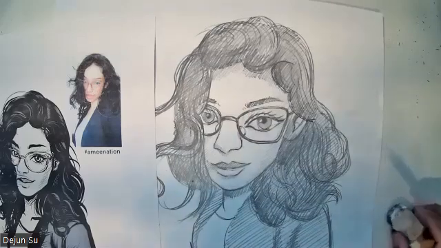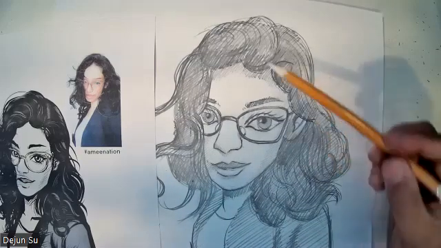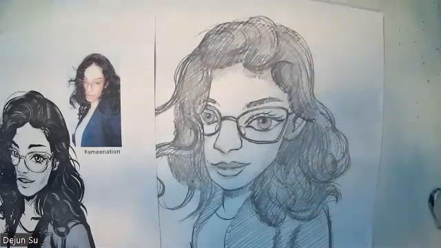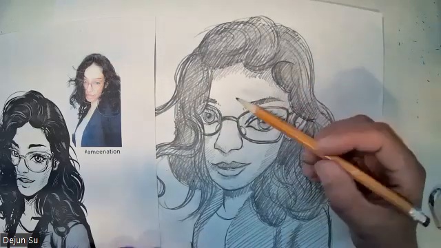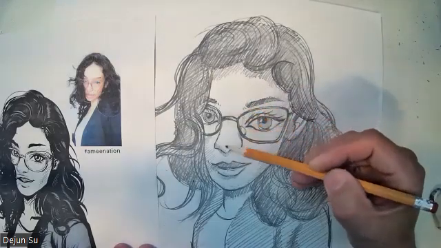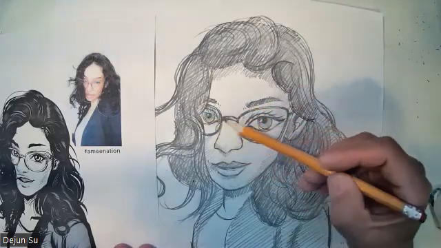First of all, we draw the skull, the oval, and then we draw the major eyes, nose, mouth, and the axis. Remember, this is very important to have the axis run in the middle. Okay, here, and this is eyes.